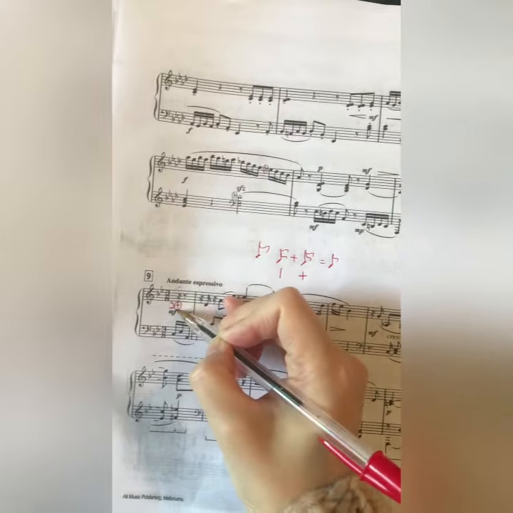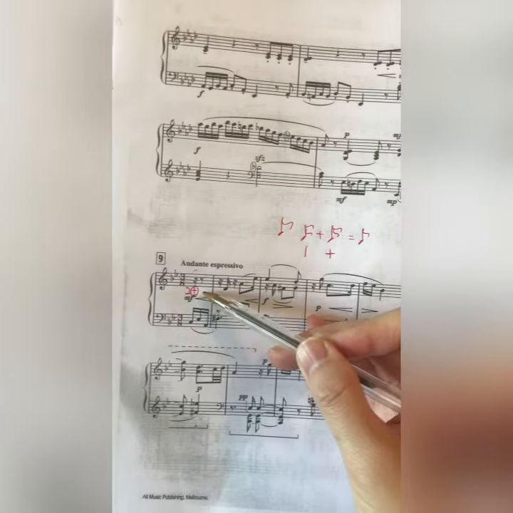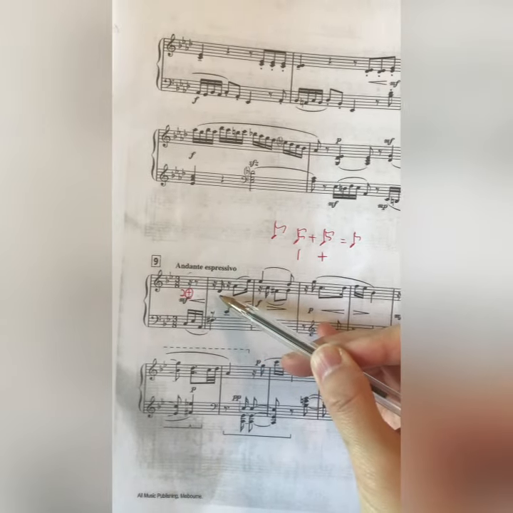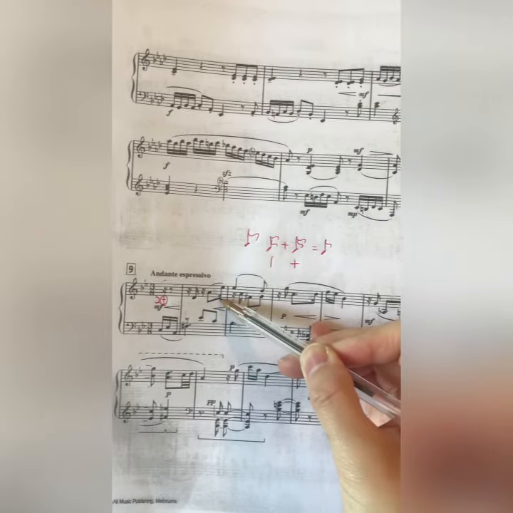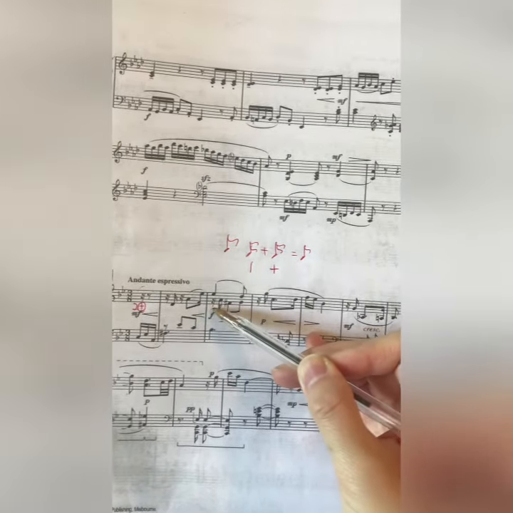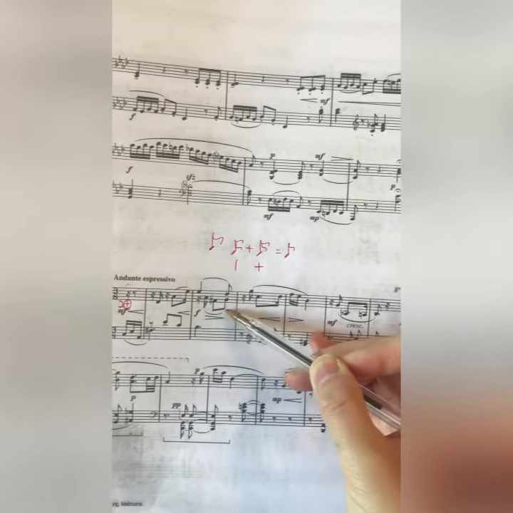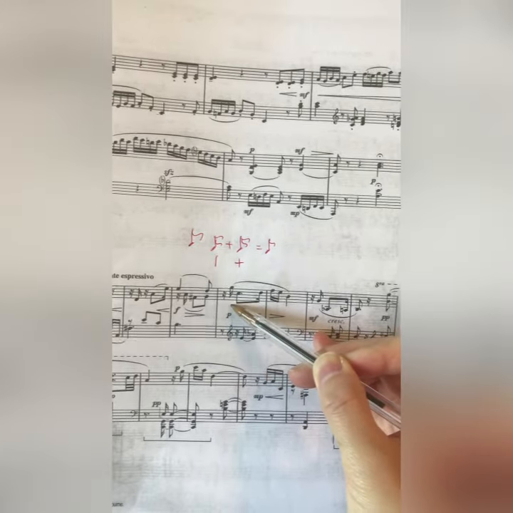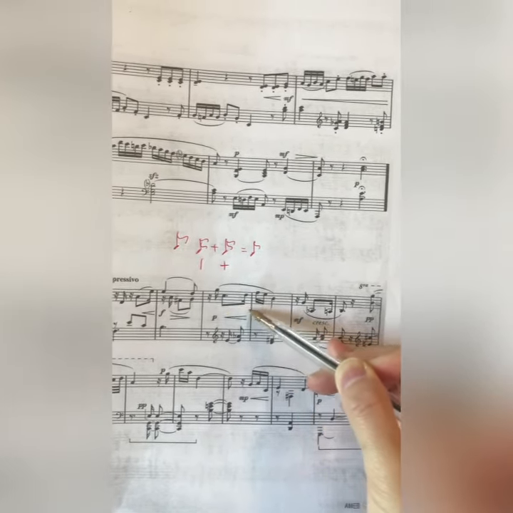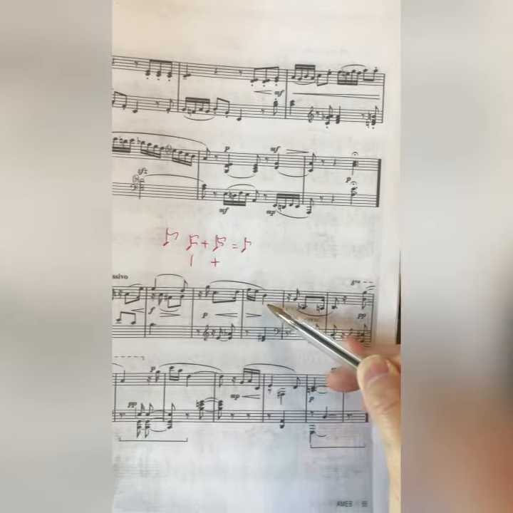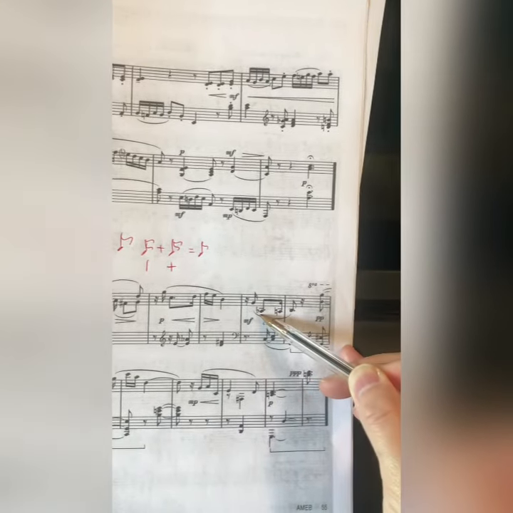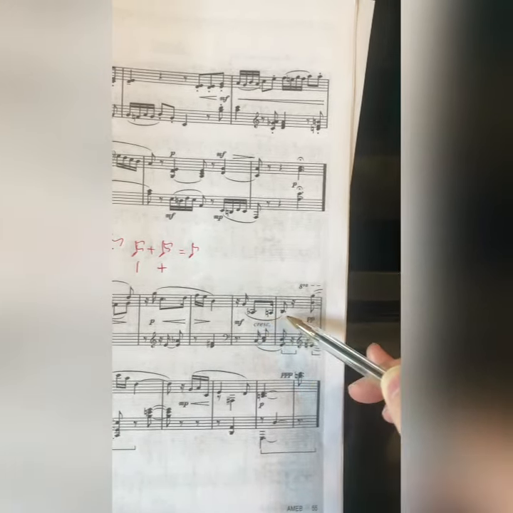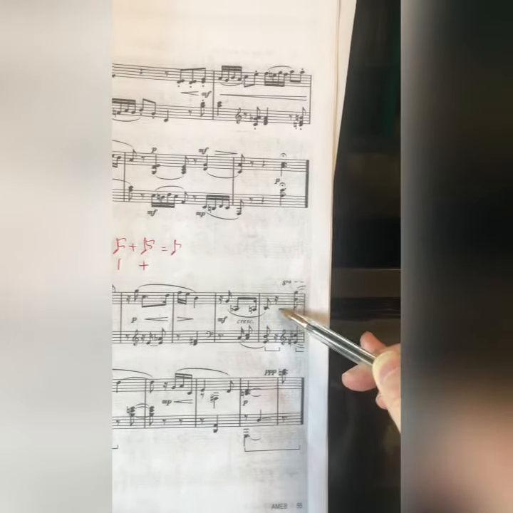So 1 and 2 and 3 and 1 and 2 and 3 and 1 and 2 and 3 and. So that's how you're supposed to count.